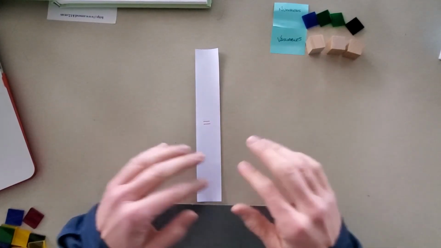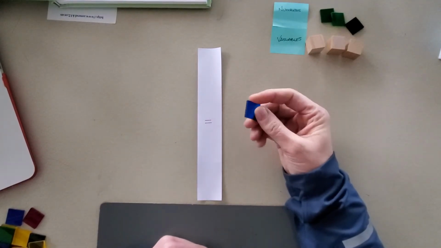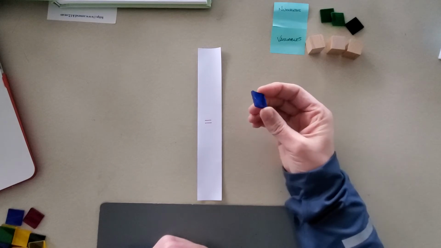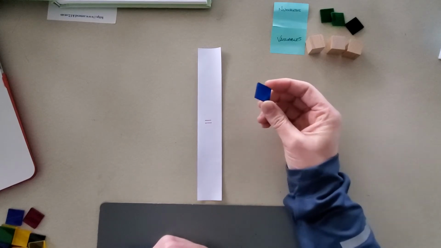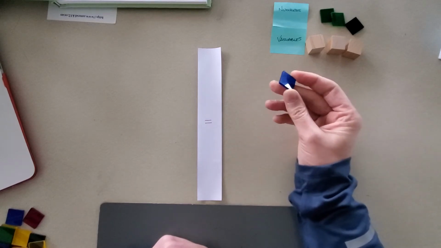And then to represent numbers, I'm using just these little squares of various colors, and those will represent numbers. So one of them is 1. If I have 3 of them, that's worth 3, right? See how easy this is?